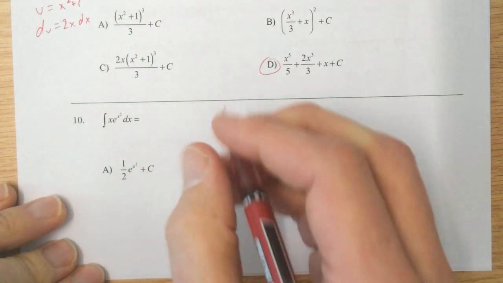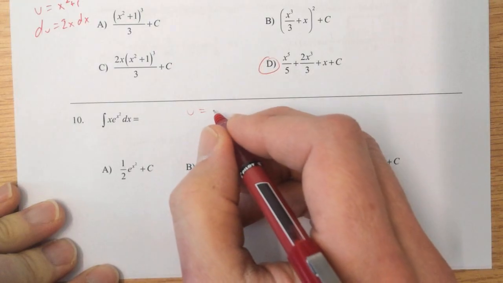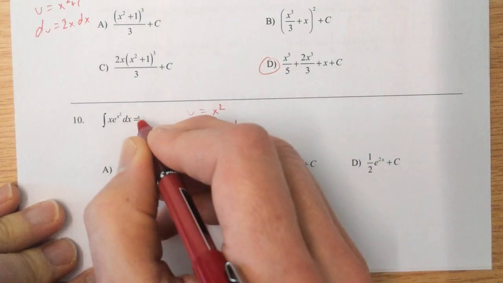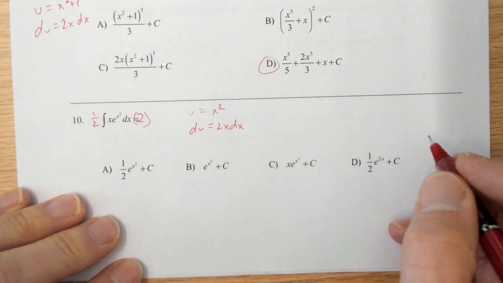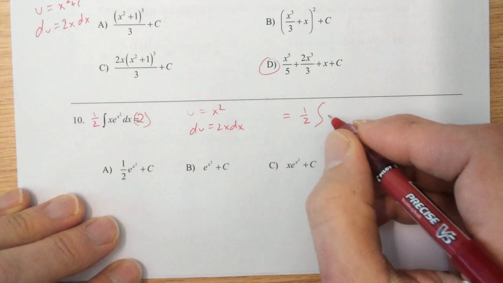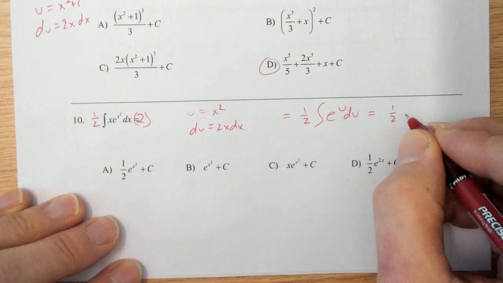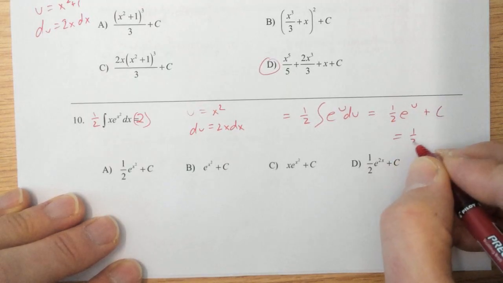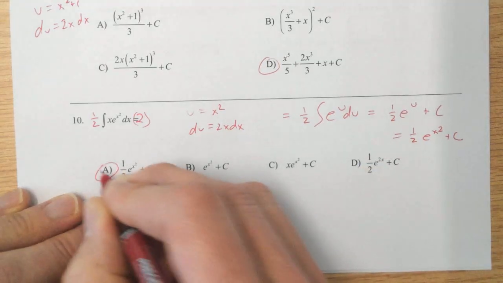Number 10 does require u substitution. U will be equal to x squared. Du is 2x dx. We don't have the 2, so we put it in and we compensate on the outside. So we have 1/2 times the antiderivative of e to the u du, which is 1/2 e to the u plus c, which is 1/2 e to the x squared plus c, which is A.